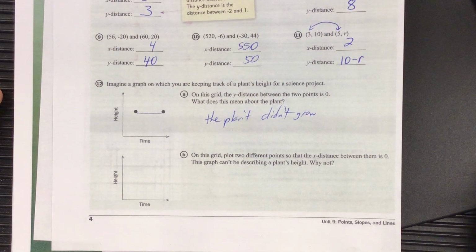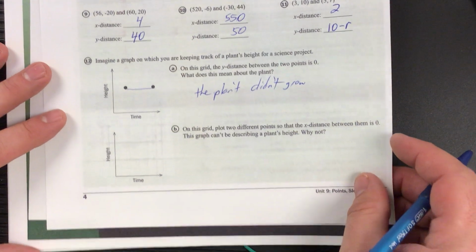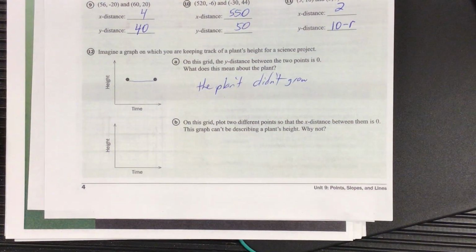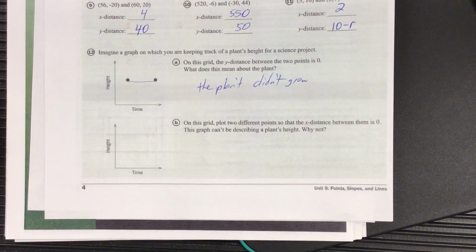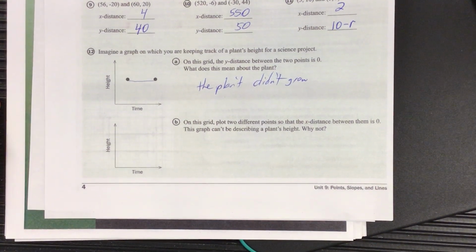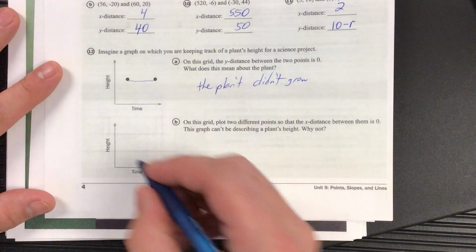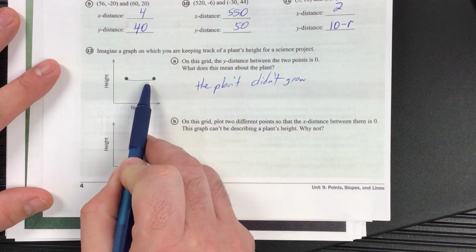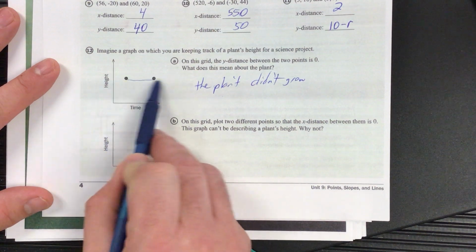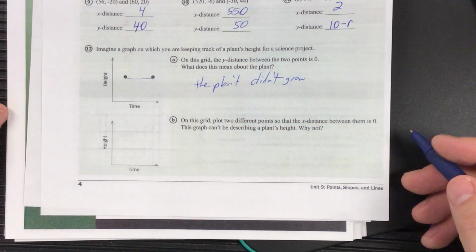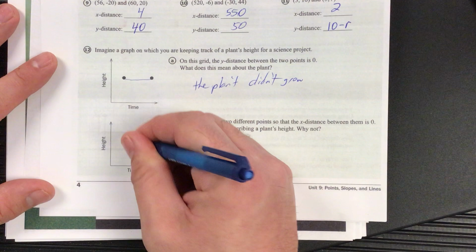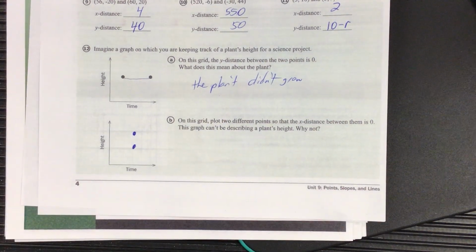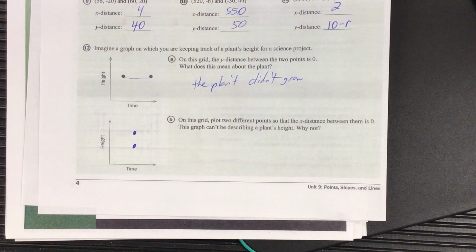Question B. On this grid, plot 2 different points so that the x distance is 0. So how do I put 2 points where the x distance is 0? Put them horizontally. Like this? That's the y distance would be 0. Parallel, vertically. Now, is it possible that that can describe a plant's height?